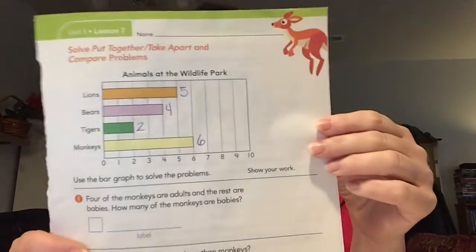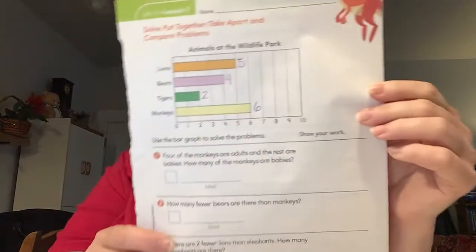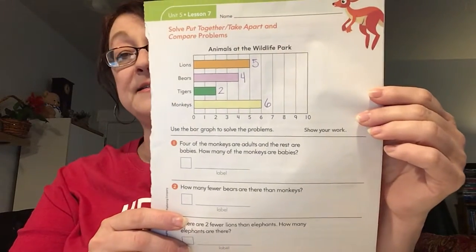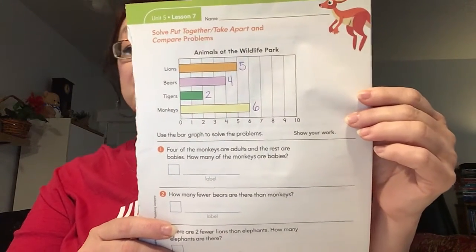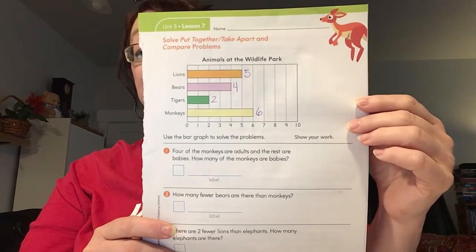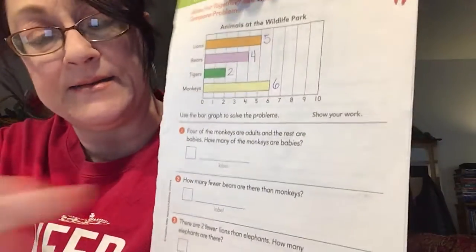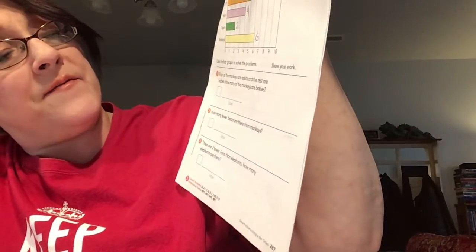So yours should have looked like this. So we have 5 lions, 4 bears, 2 tigers, and 6 monkeys. Now those numbers are going to be important for us as we try and figure out this information. So if we look at number 1, number 1 says 4 of the monkeys are adults and the rest are babies. How many of the monkeys are babies?